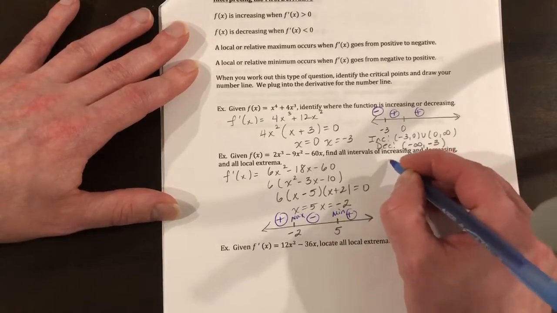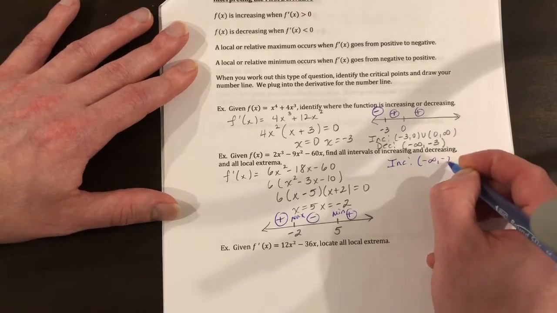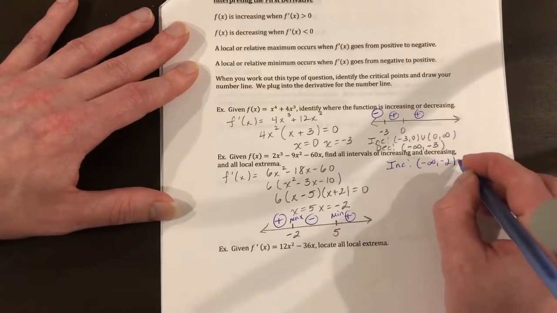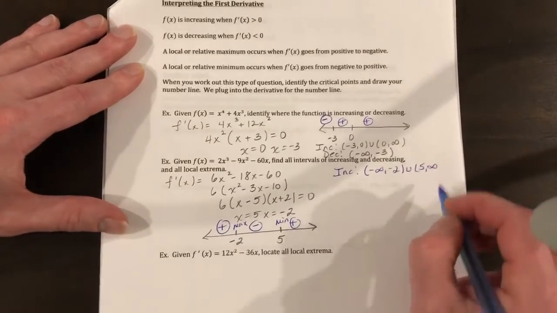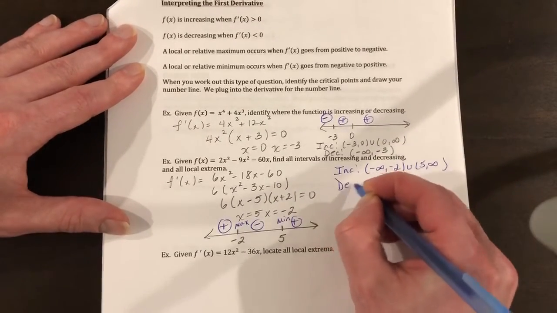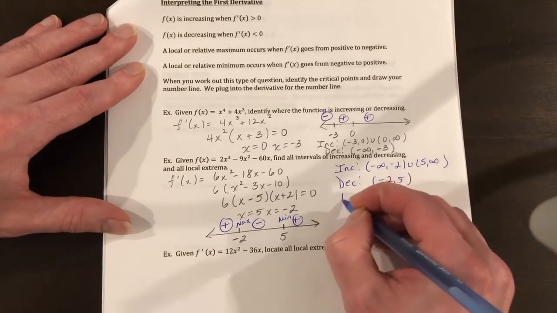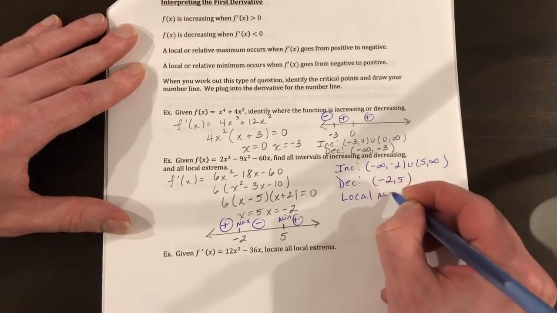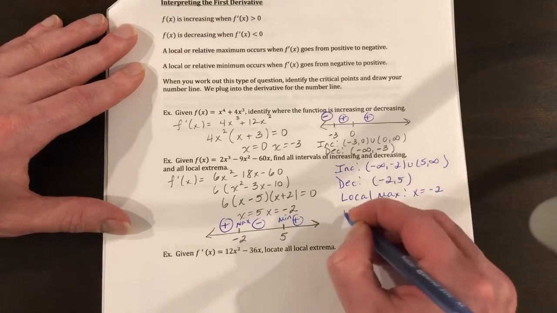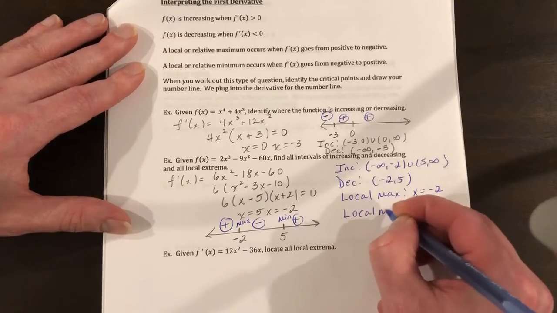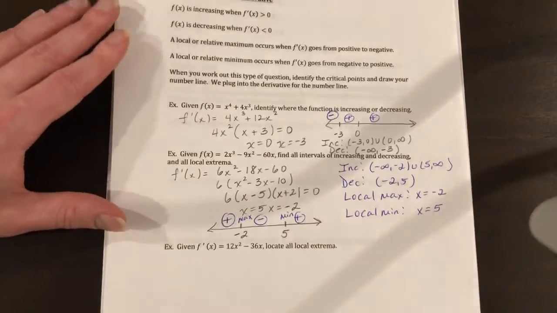So this thing's going to be increasing from -infinity to -2 in union with 5 to infinity. It's going to be decreasing from -2 to 5. You're going to have a local max at x is equal to -2, and you're going to have a local min at x is equal to 5.